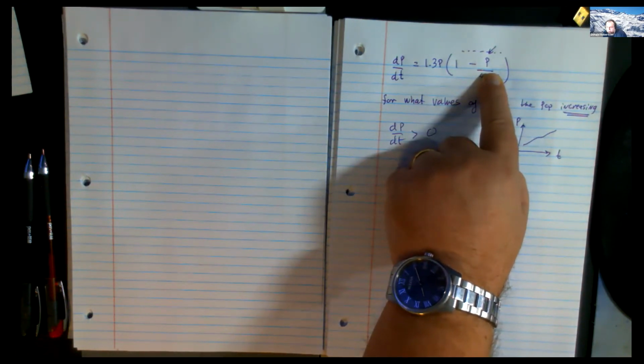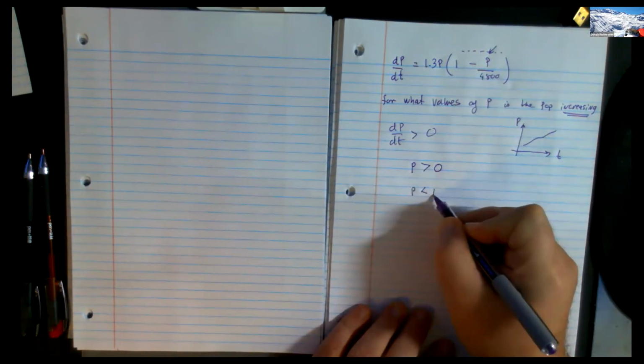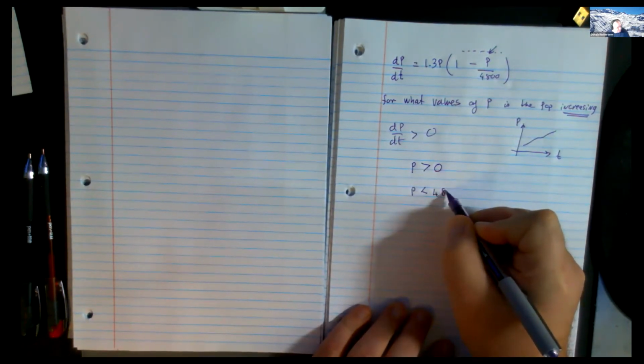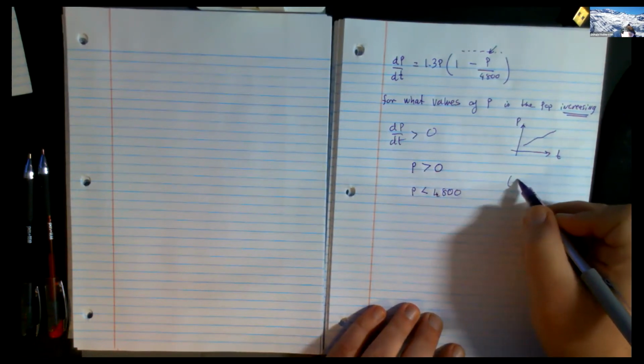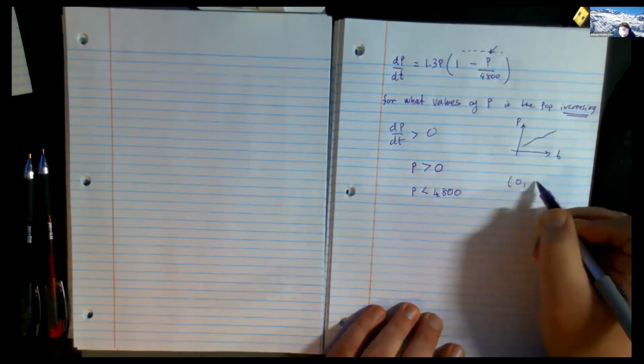And 1 take away something that's bigger than 1 makes it negative, right? So I'm going to make the assumption. And that can be written down as what? 0 to 4,800, right? Interval notation.